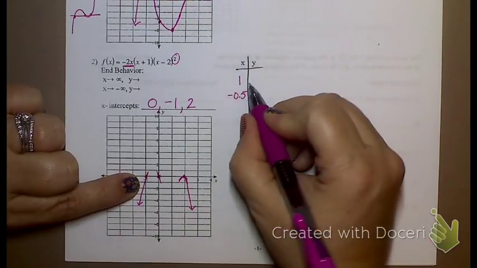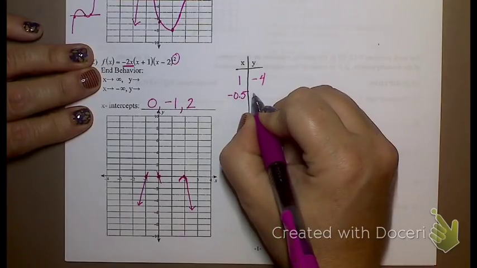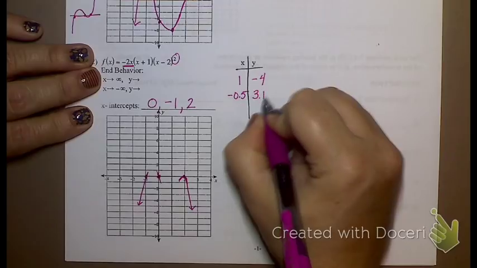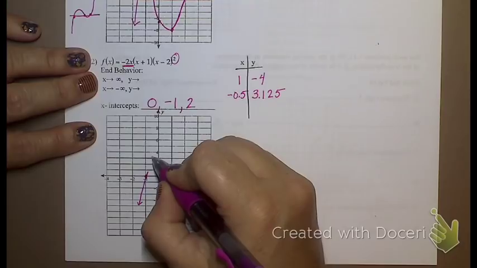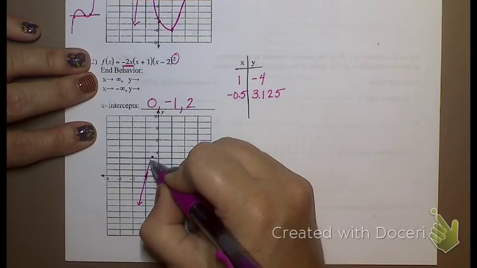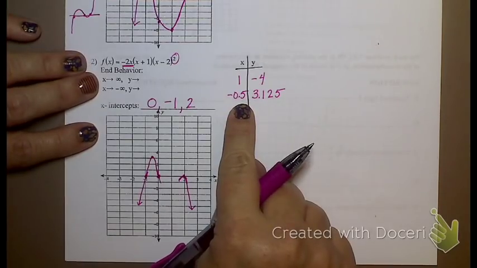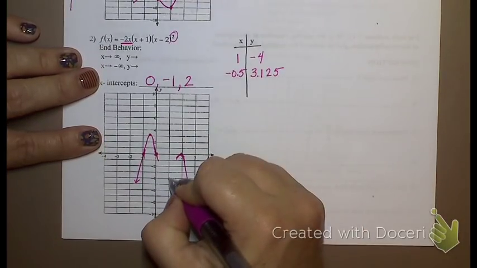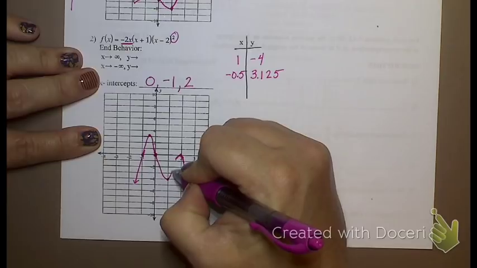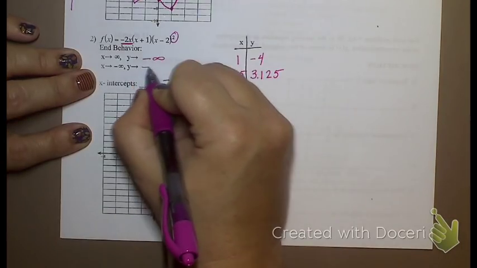When I plug these in, does anyone know what I get? 1, I get -4. Anyone know 0.5 or -0.5? 3.125. So let's see, -0.5, 3.125. Goes all the way up to there. A lot of people just drew a straight line there because they didn't put -0.5. That was weird. And then 1, -4, so this one's going to come all the way down to here. And that's what my graph looks like. As far as end behavior, both are going towards -infinity.